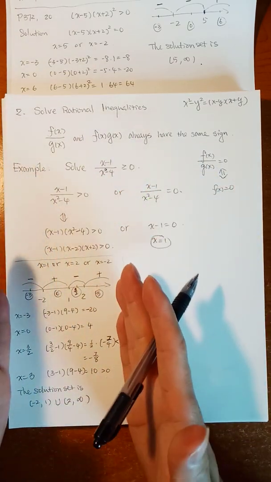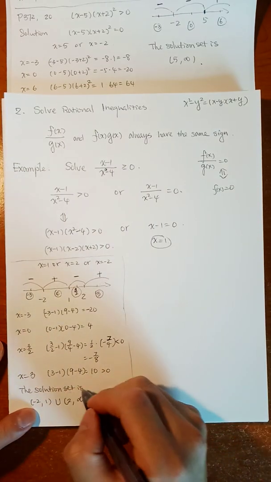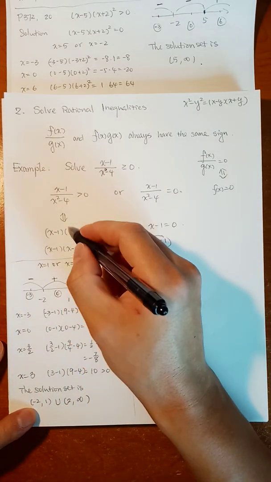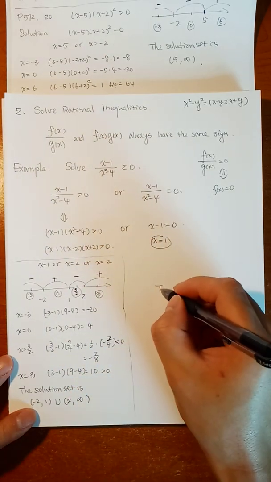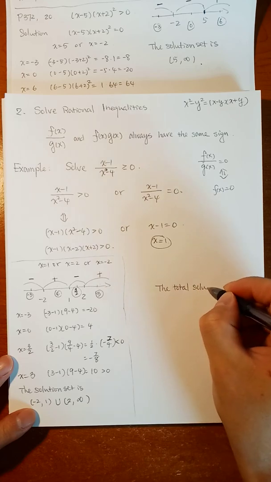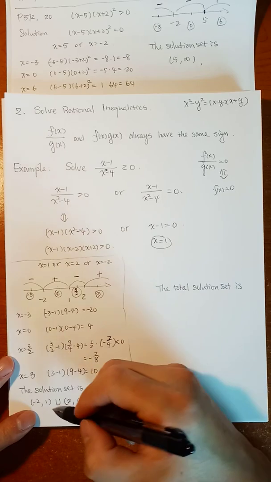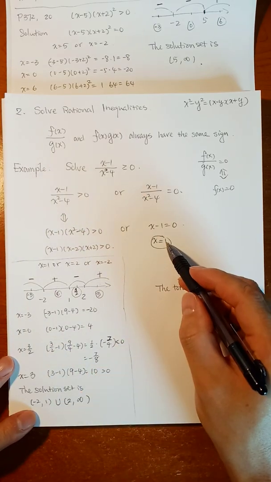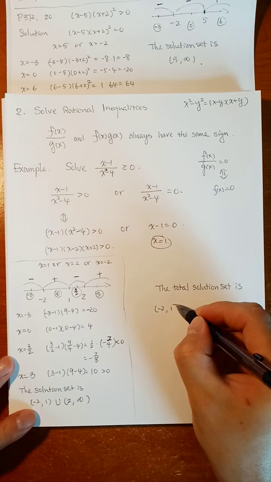It's just the left branch. This is the right branch. So when you unite this solution set, the solution set of this inequality is only the left part. So the final solution set, the total solution set, is this part union 1. Union 1 means you have to add a 1. So it's from -2 to 1, but this time we add a 1.